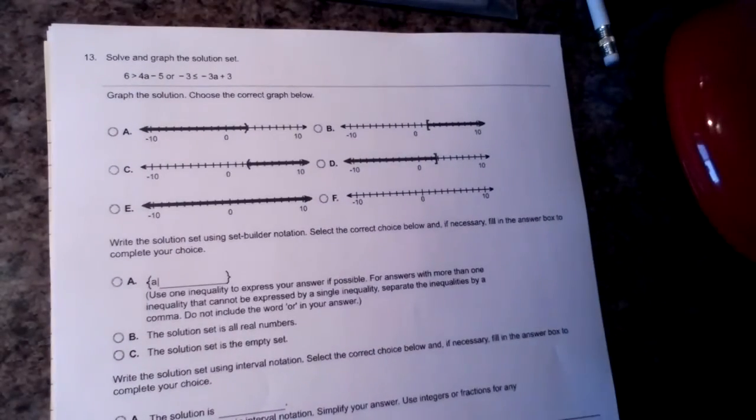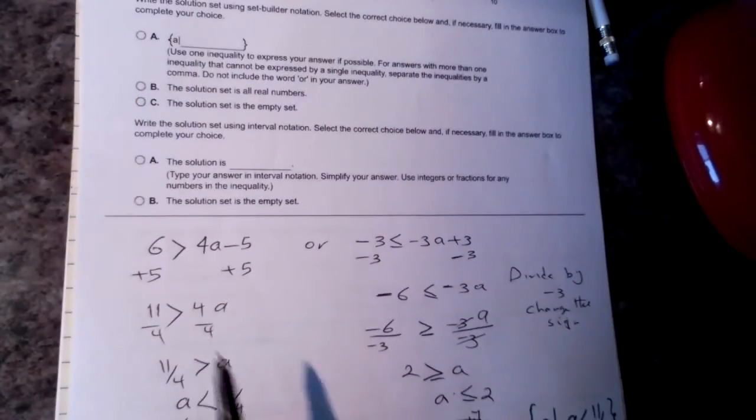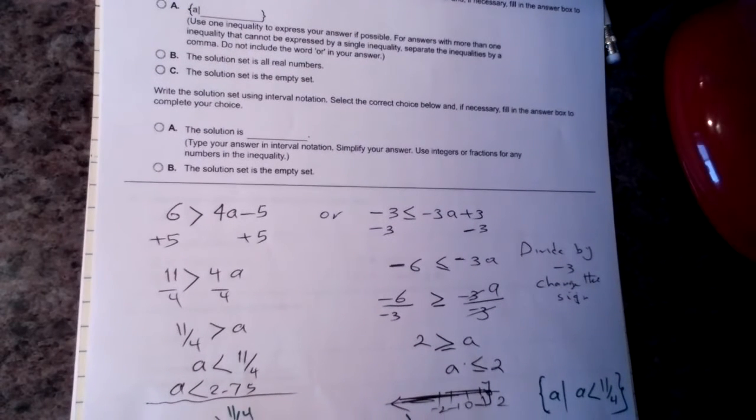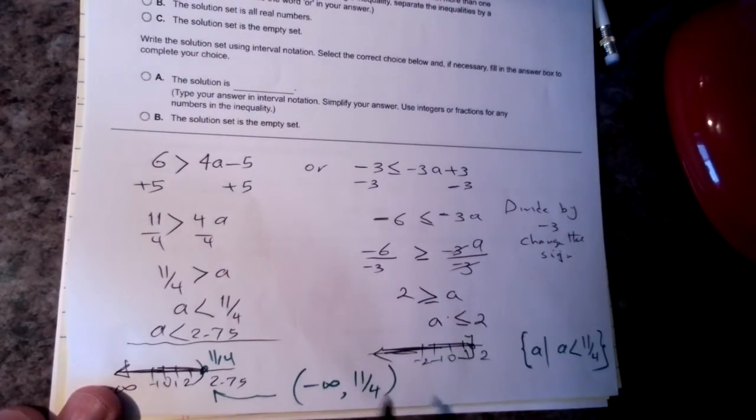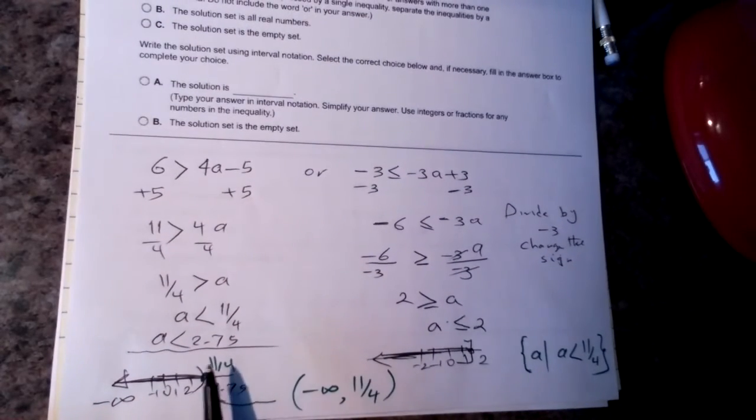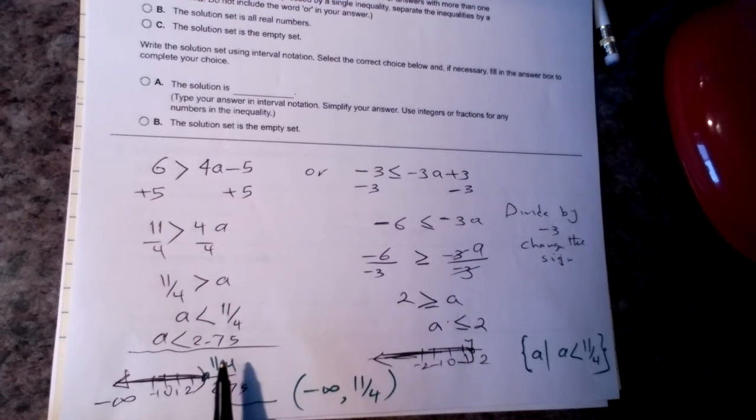Again, this one is an OR, a union. So we need to solve each of them. In this one, since both sides are negative, when you divide by a negative, remember, you're going to switch the sign. See, the sign would switch right here. So the first inequality indicates that a is always less than 11.4. The other one is less than 2. Okay?